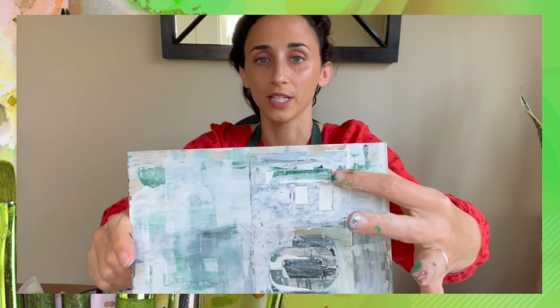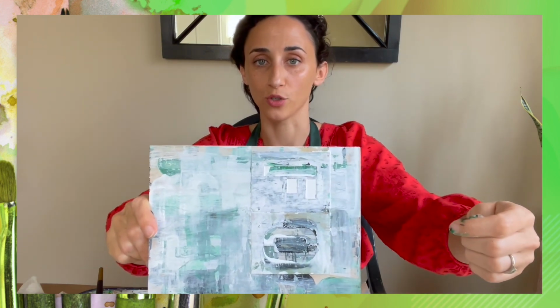See how this is fully integrated in? All I did is once that glue dried, I went back with paint and either did it with a paintbrush and covered those edges, or I used my scraping tool.